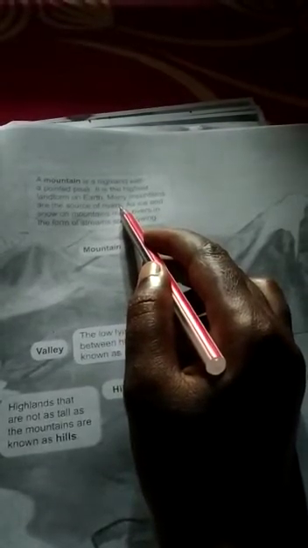Many mountains are the source of rivers. As ice and snow on mountains melt, rivers in the form of streams start flowing. The melted ice and snow flows down from the mountain as a stream and it becomes a river.